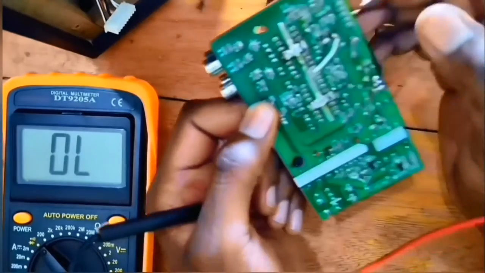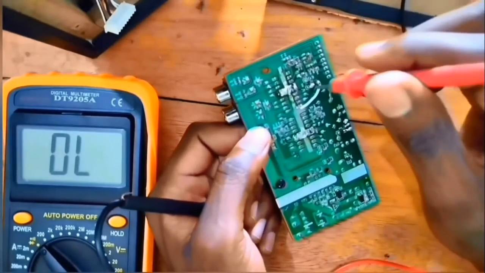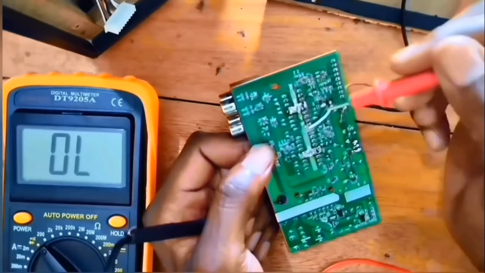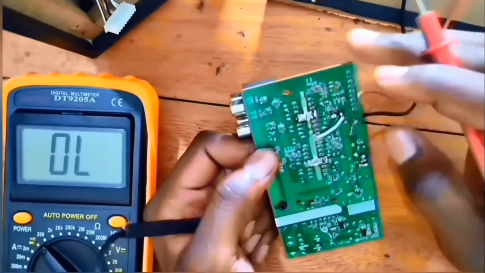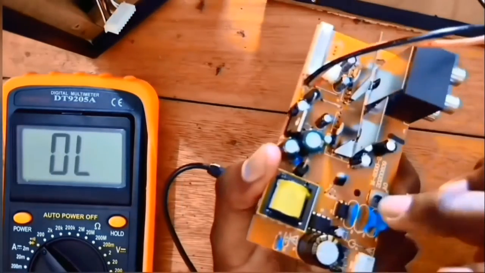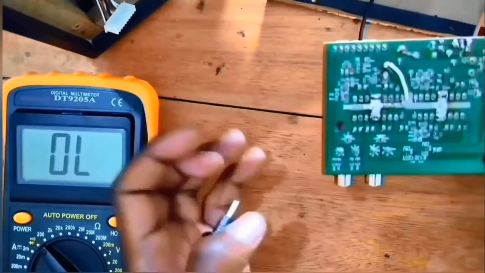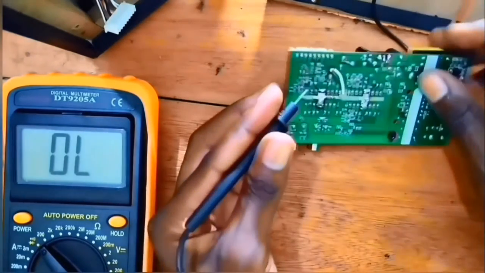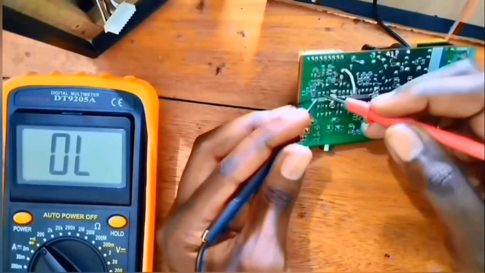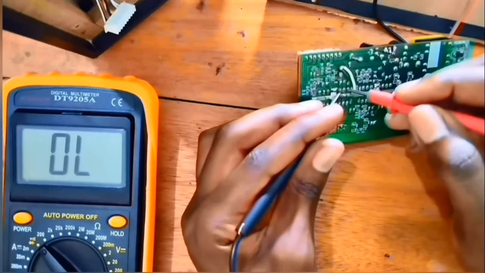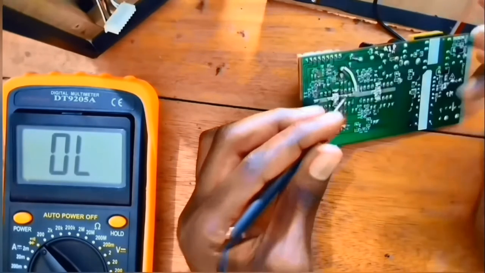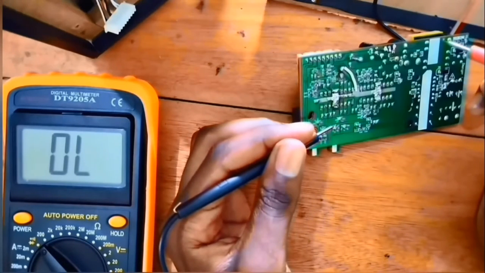This connector must be fixed due to shaking, but it is not the source of the fault in this subwoofer. Check for short circuit here. No short circuit here. At the end of this step number 7, no faults observed.